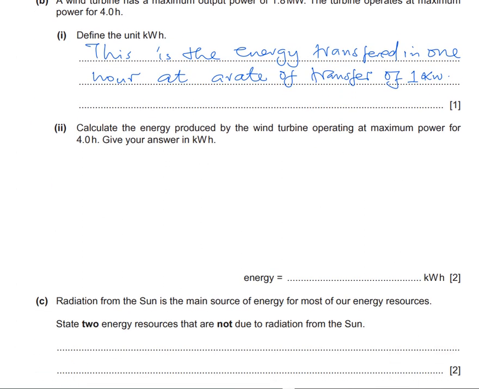Roman numeral 2. Calculate the energy produced by a wind turbine operating at maximum power for 4.0 hours. Give your answer in kilowatt hour. So we already know that energy will be equal to power times time.